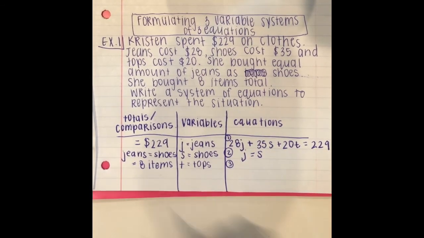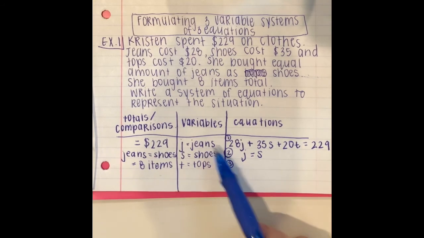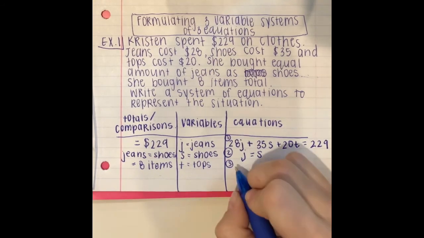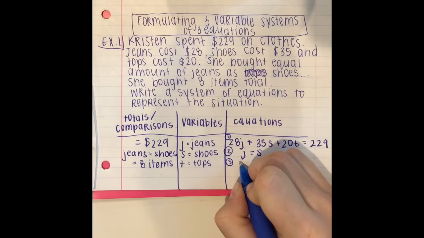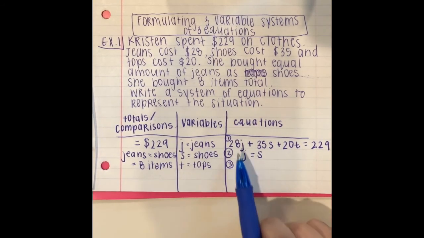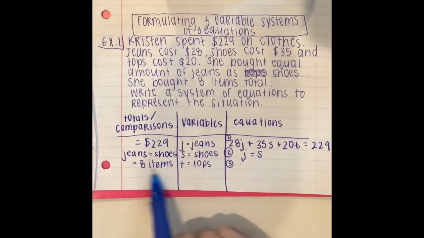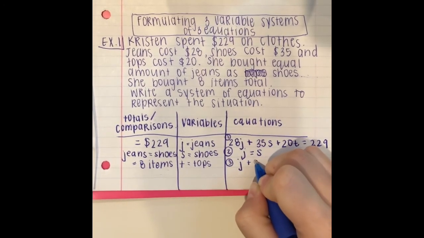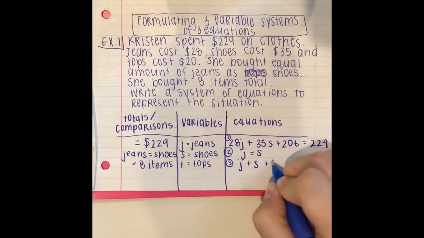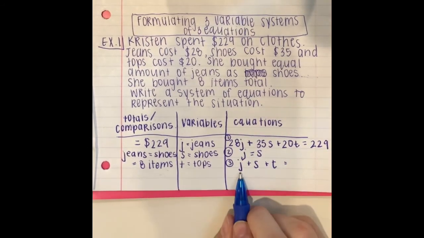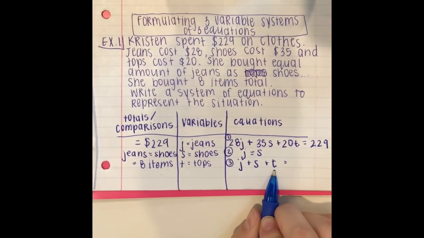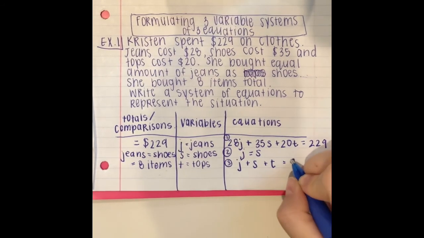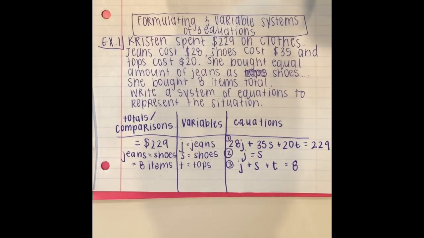Okay? And then lastly, she bought 8 total. Well, what are the items that she was purchasing? Jeans, shoes, and tops, right? We don't know how many jeans she purchased, but we know we're not dealing with money here. We're just talking about the items in general. So she purchased jeans, she purchased shoes, and she purchased tops. The amount of jeans plus the amount of shoes plus the amount of tops added up to be 8 items. And those are your 3 equations. That's it.